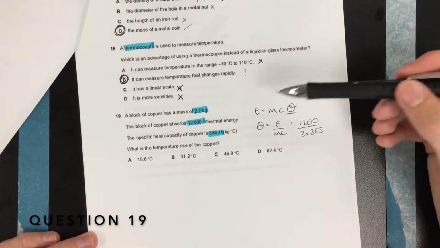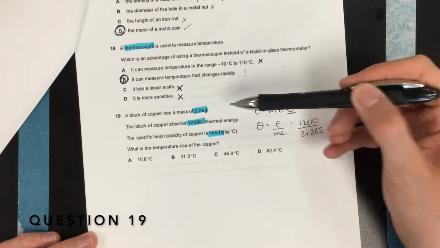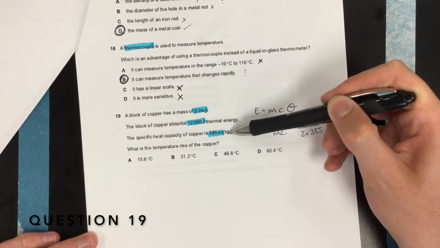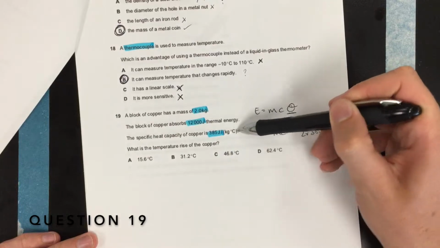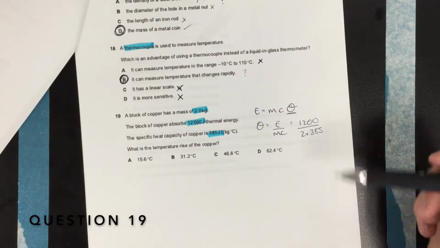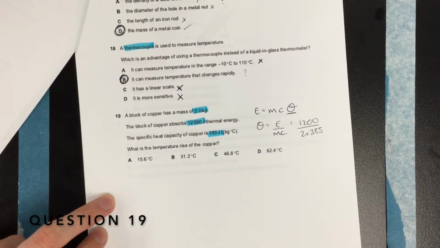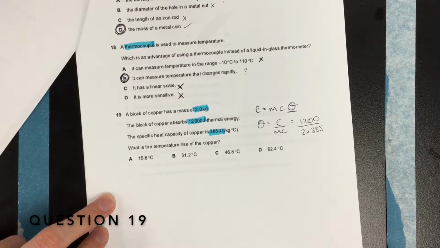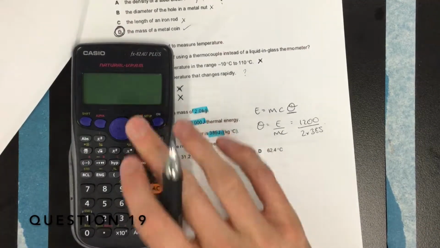Before I do that, I'm just going to check my units. So this is joules, that's okay. This is kilograms, that's okay. The answers are all in Celsius, this is in Celsius, so those are fine. You want to be really careful when you're doing calculations like this, especially when there's lots of numbers, that all the numbers are in the correct units, or at least in the same units. So it works fine here. I'm happy to continue with what I'm doing. So I'm going to do that now.